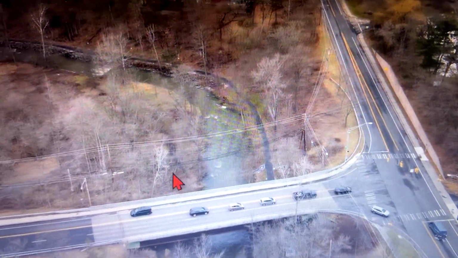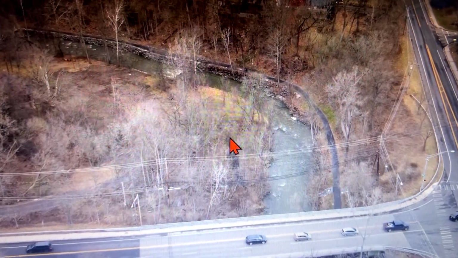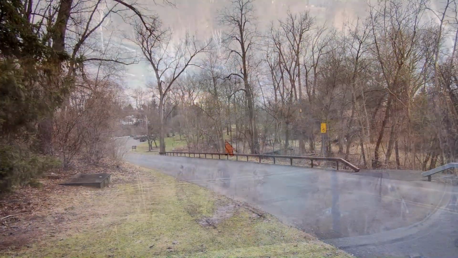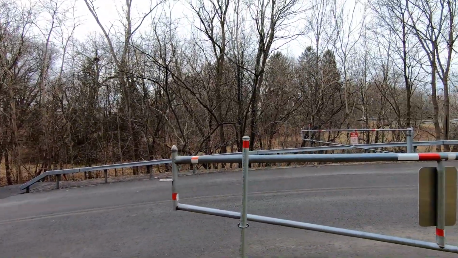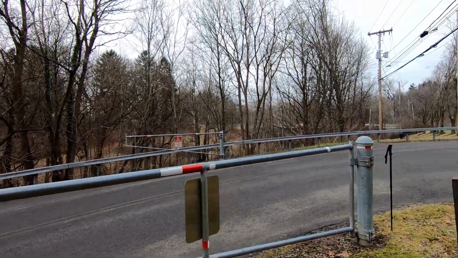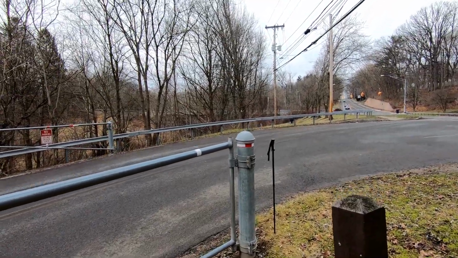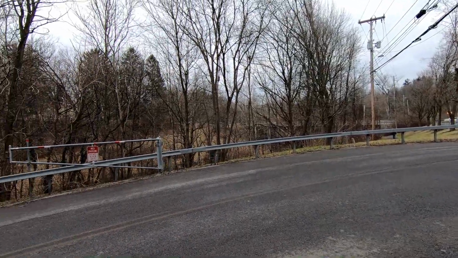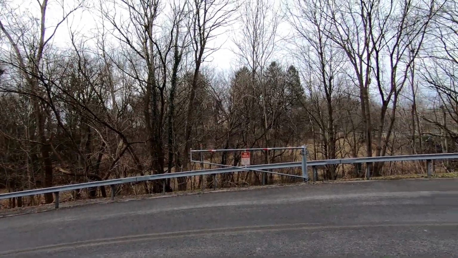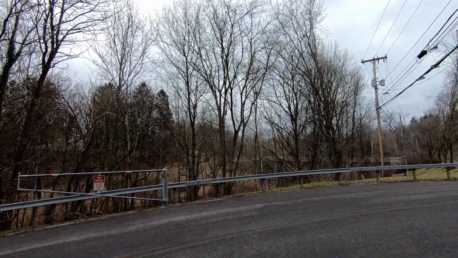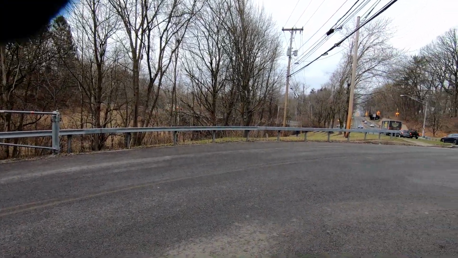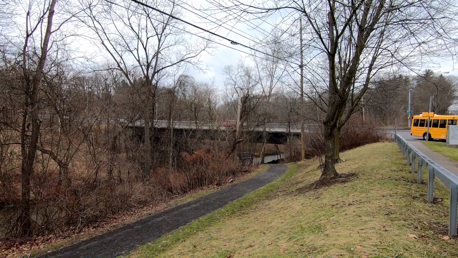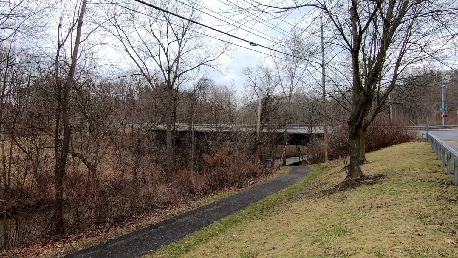We're going to explore this area to see if we can find any ruins. We're going to go over here to the bridge, look at the location where the dam might have been, and see if we can find any remains of the old mill. And now we're close to the road, looking back at the present day auto bridge.